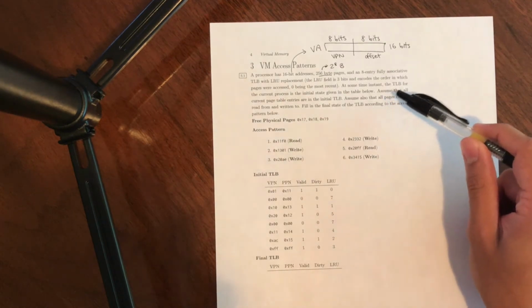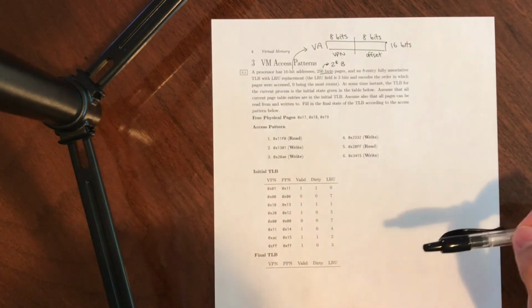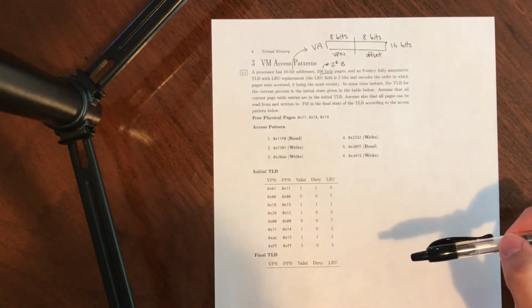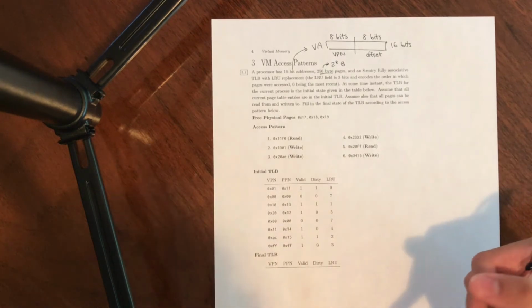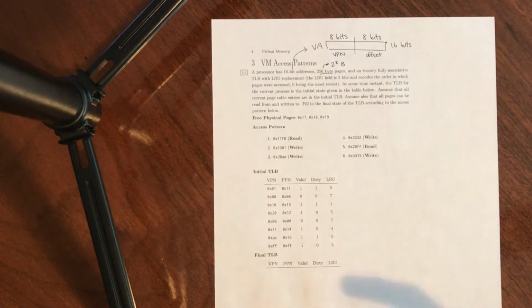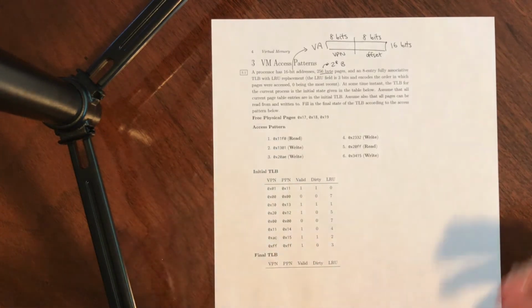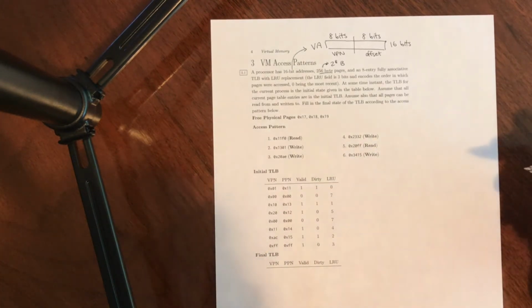At some time instant, the TLB for the current process is in the initial state given here. Assume that all current page table entries are in the initial TLB. And so what that means is that we don't have to worry about the page table in this case. With other problems, we're going to be concerned with how the TLB works around the page table, so how to actually deal with page faults and page hits. But here we're only concerned with the TLB. Okay, and then also assume that all pages can be read from and written to. So any of these can have a read or write.